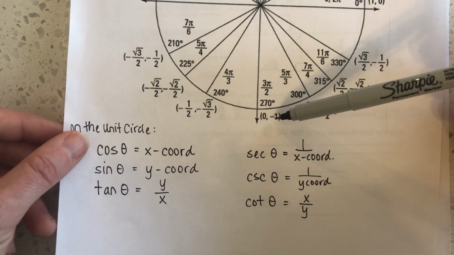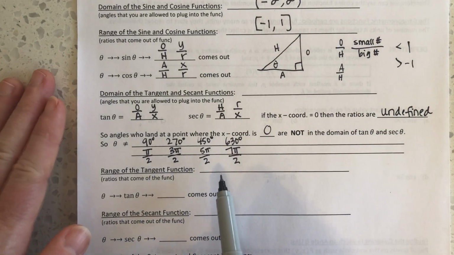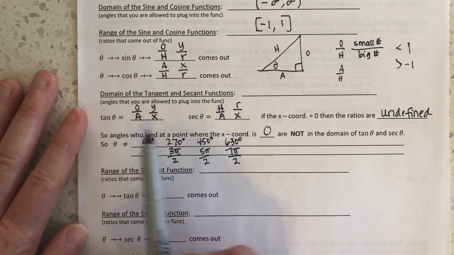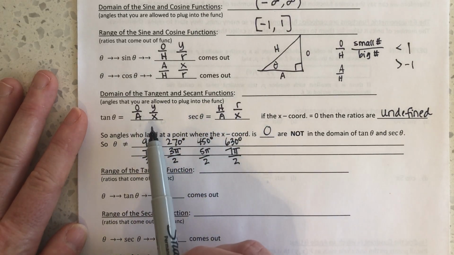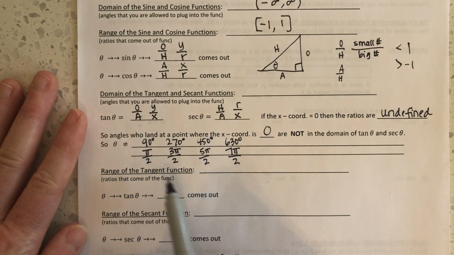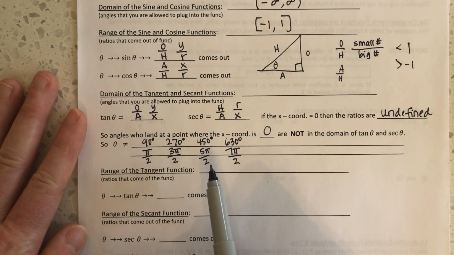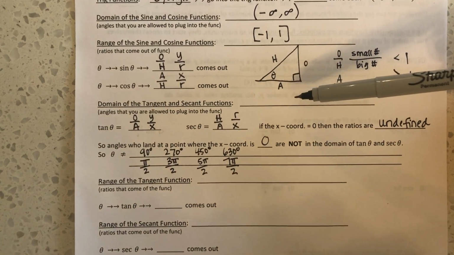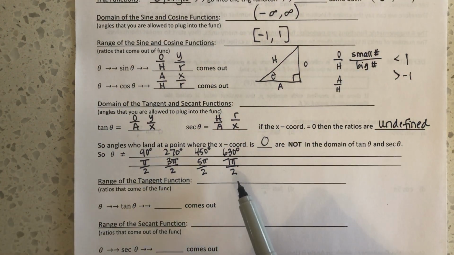That's an undefined ratio. So these are all angles that you cannot plug into the tangent and secant function, because their ratios require you to divide by an x coordinate. And these are all angles that live at a point where the x coordinate is 0. So when we go to write out the domain, it's any angle except these angles, the angles that have an x coordinate of 0.